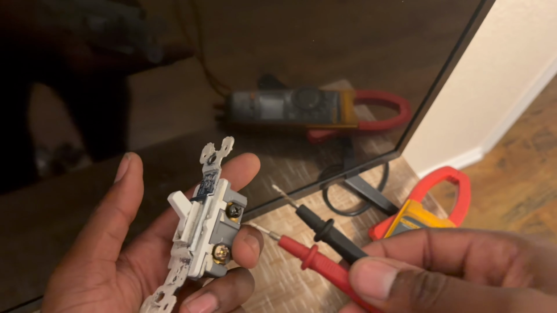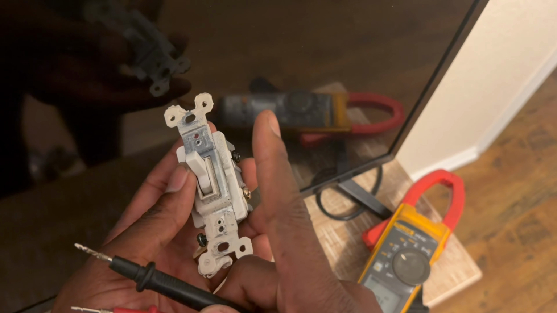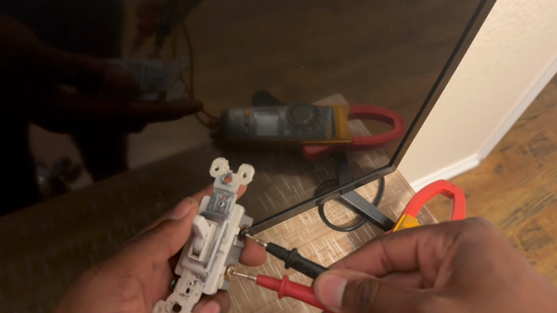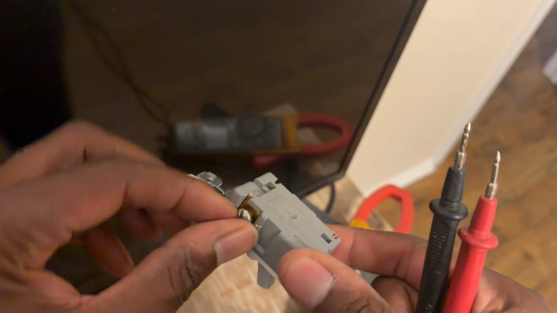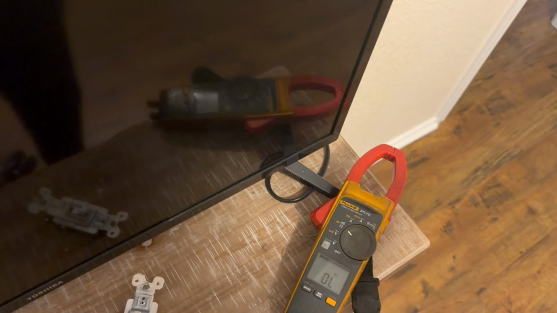But when we switch this toggle to the correct position, where that lever is now on these two here and closes there, it should have continuity. So we have an issue with this landing terminal here. So let's change out the switch devices and see what our result is. It should fix the light.